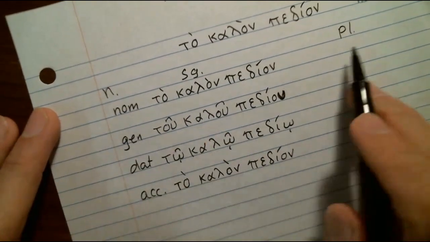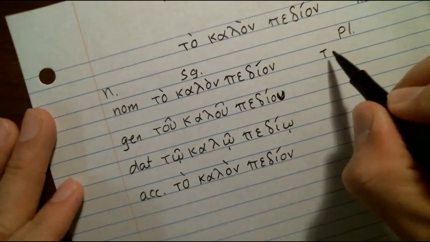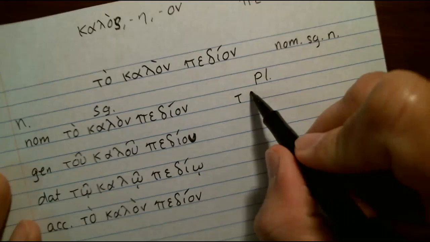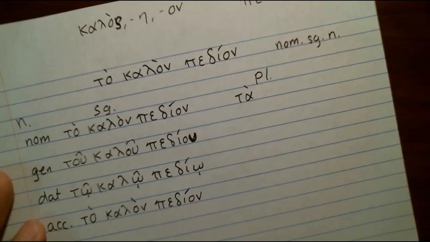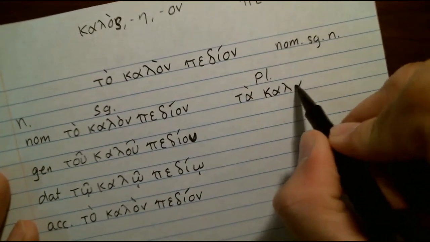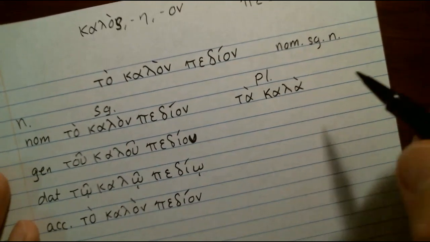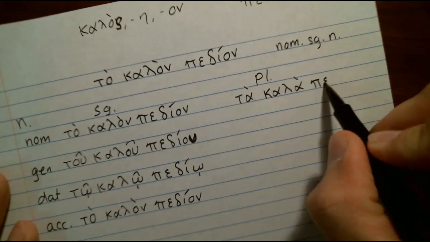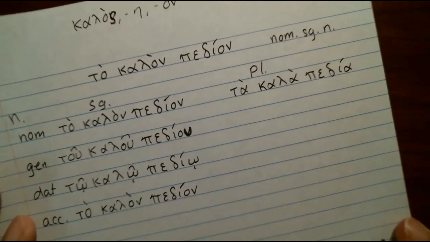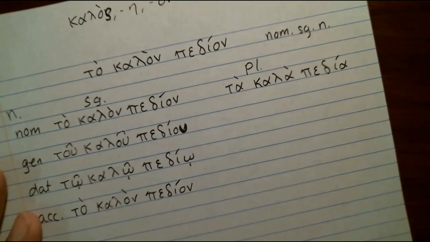So we're just going to carry the nominative over. I'm not going to rewrite the cases over here. All right, now remember we have the plural, so can you think what it is? It is ta, with a grave, because there's a word that follows. Okay, so now it's going to be kala. That accent is going to stay there because that alpha is short. And then pedia. So the beautiful fields as the nominative subject.